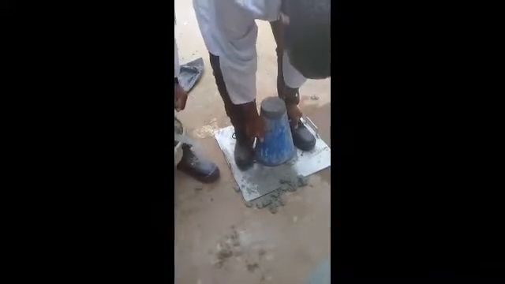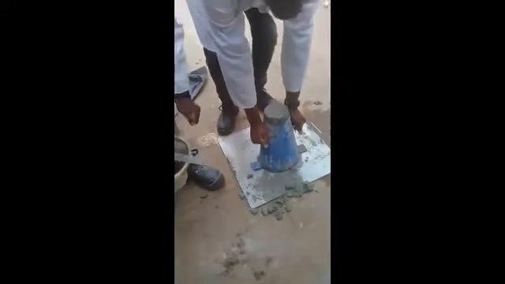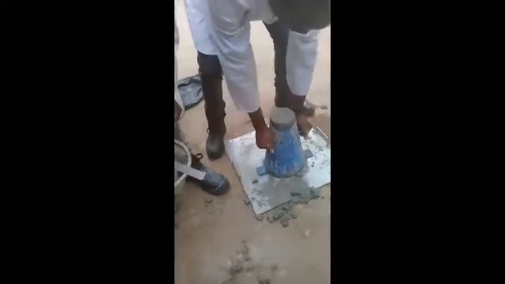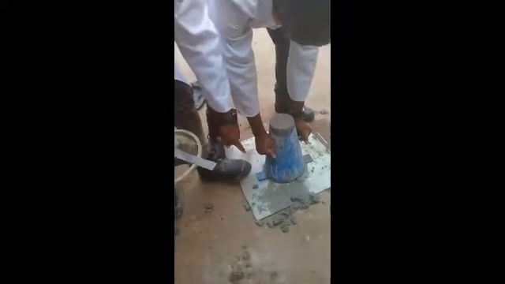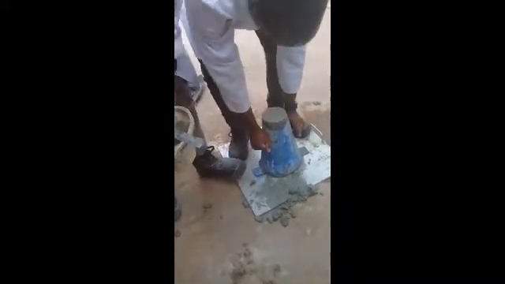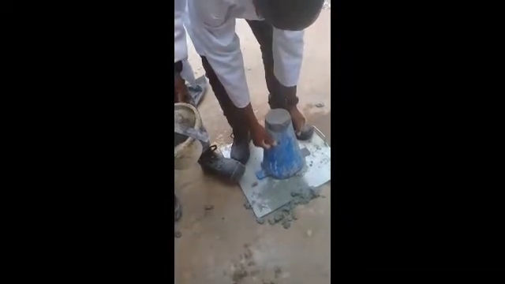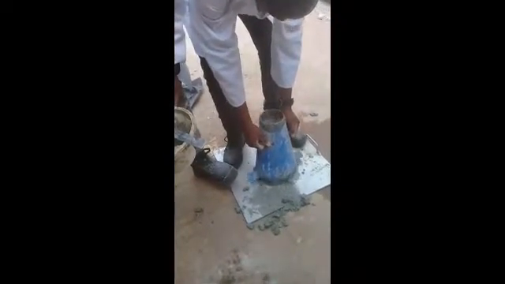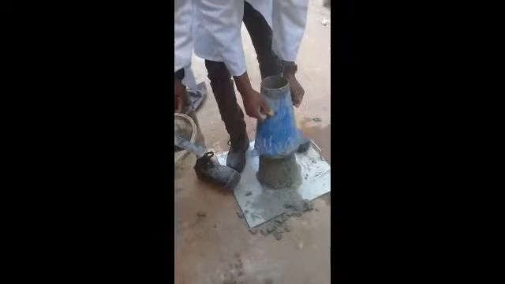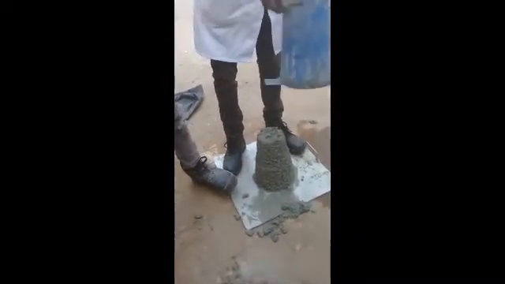At the end of that stage, the concrete was struck off flush with the end of the mold. The mold was then gently pushed downwards and slid. And after a few seconds, it was lifted upwards in a gentle motion. This was to ensure that the mold doesn't affect the concrete.